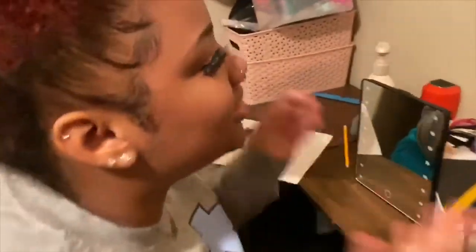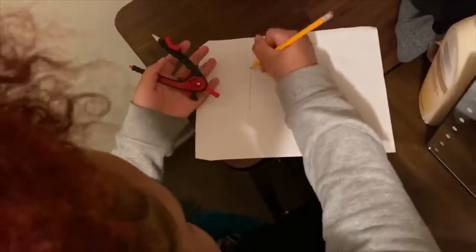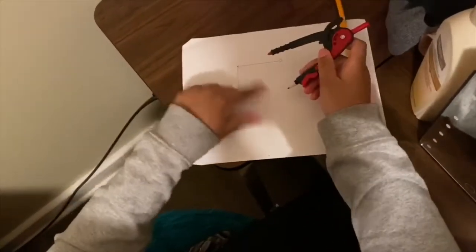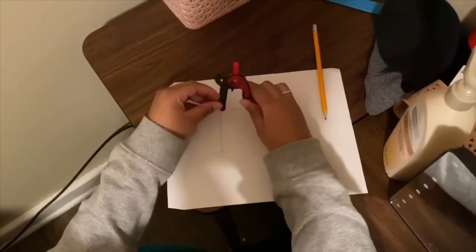So now we're going to do constructing angles. So we have our little line right here. So we have to make an arc from the vertex. So we know that the vertex is right here. So now we have to do our arc. So we're going to basically just measure it. So it's like right in between, and it could do both sides.